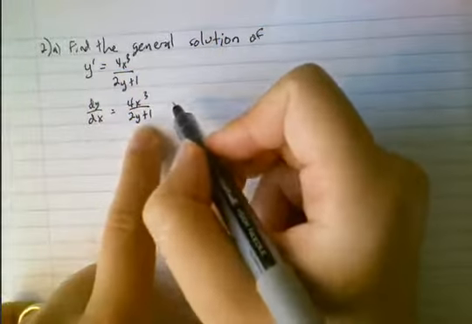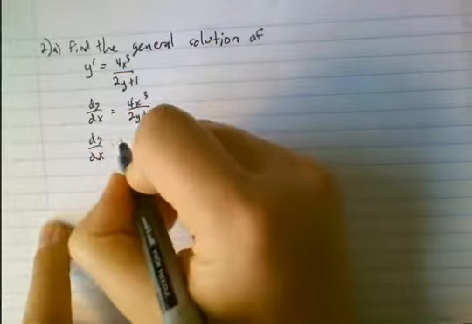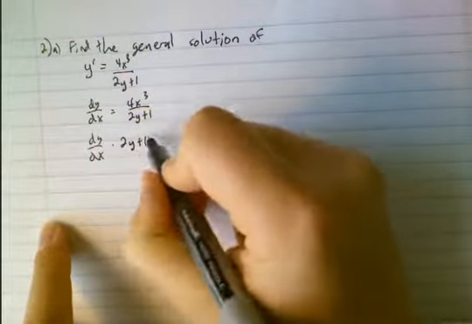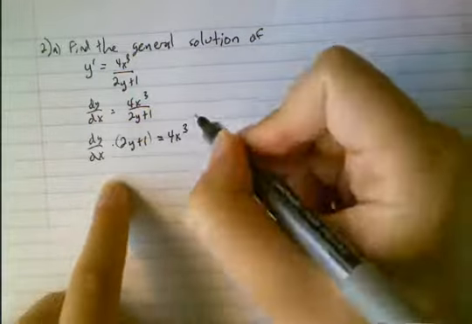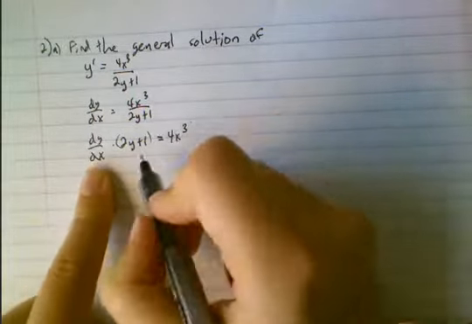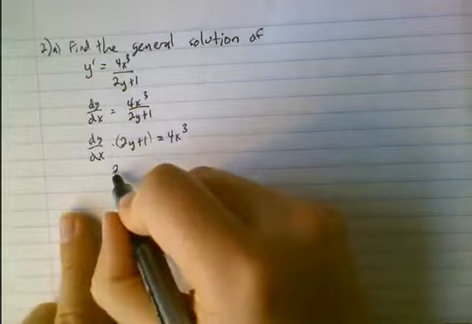Then we're going to multiply both sides by 2y plus 1 to get those y's over there. Then we're going to multiply both sides by dx to get the x's over on the right side.